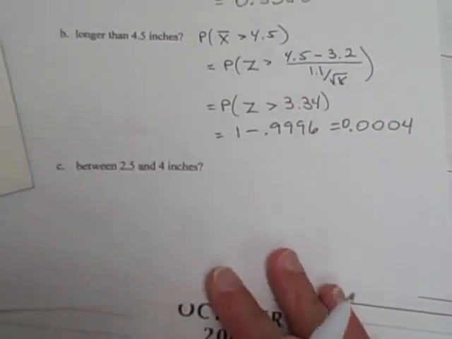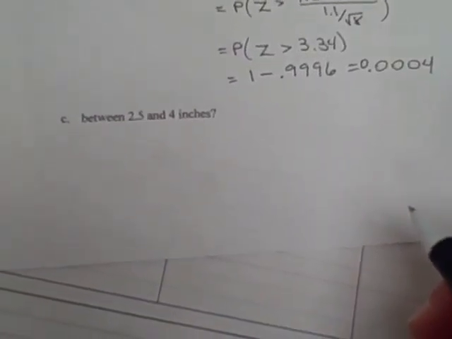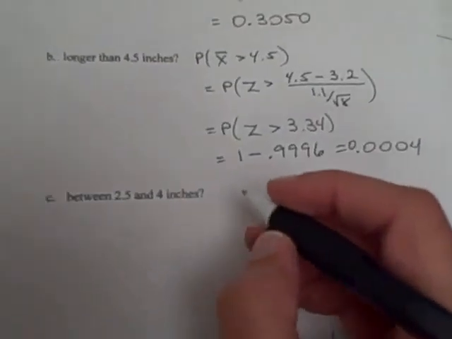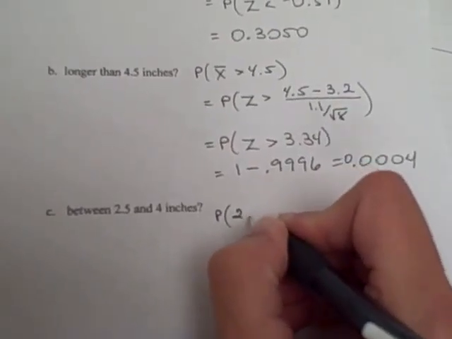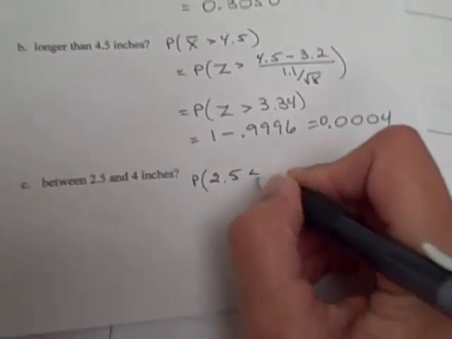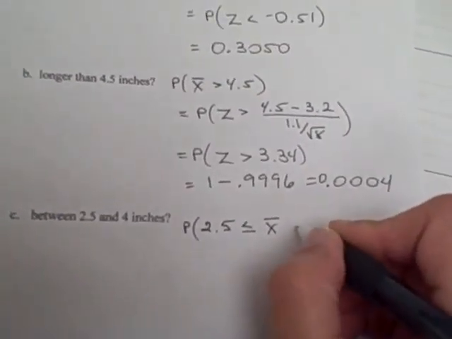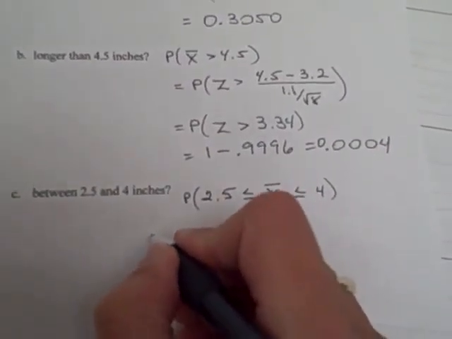Good. All right, between. We want the probability that the mean diameter x bar for these oranges is between 2.5 and 4 inches. So the probability 2.5 is less than x bar less than or equal to 4. If you put an equal to, that's fine, it doesn't really matter. All right, got to change them into z's.